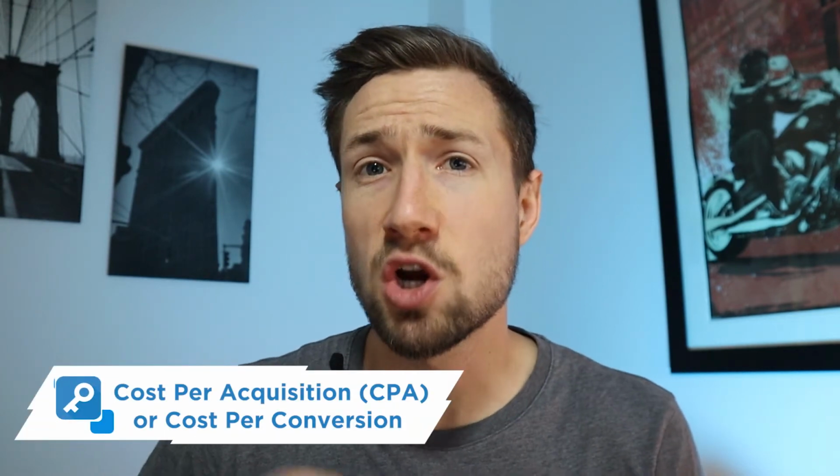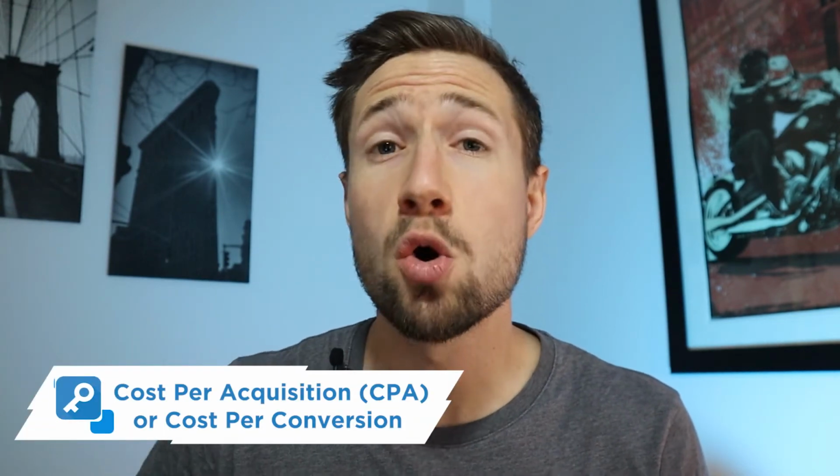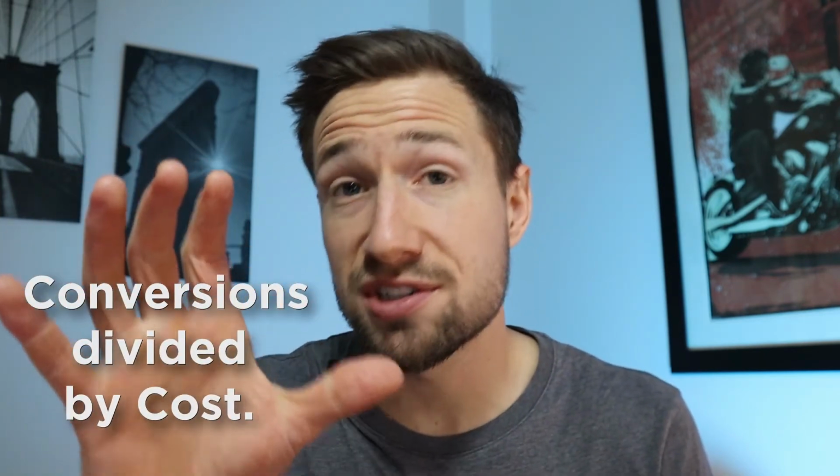The next one is cost per acquisition, CPA, or cost per conversion. This tells us the average amount we're paying in ad spend or cost per conversion per order. It's calculated by getting conversions divided by cost. This is a pretty good metric because it allows us to see how much each new customer costs us to acquire, and we can make sure that this is a profitable amount.